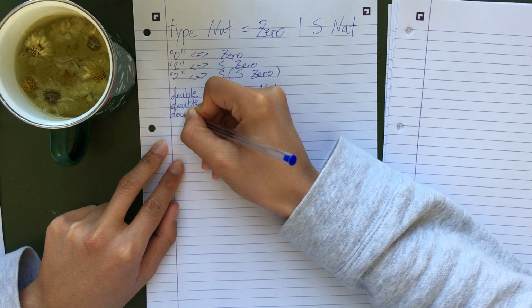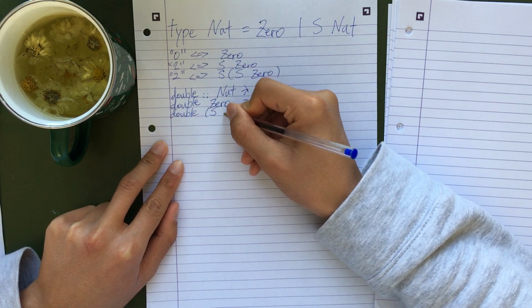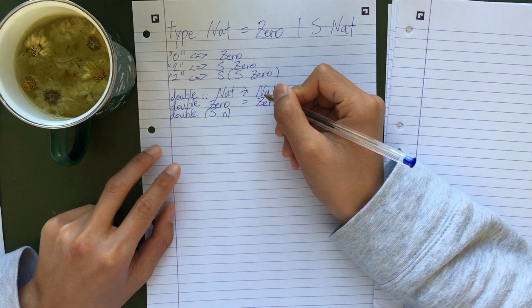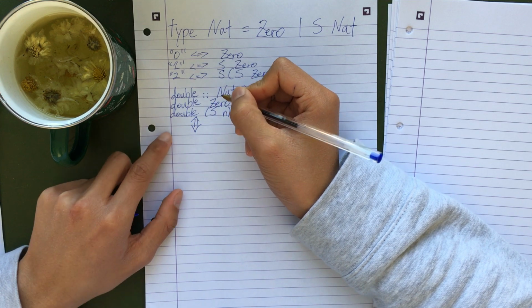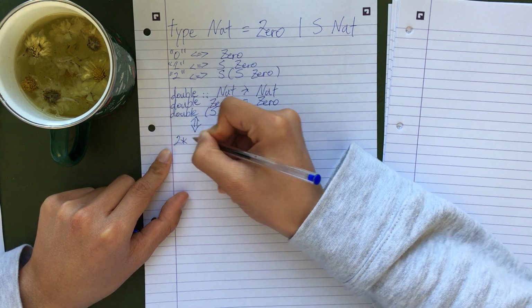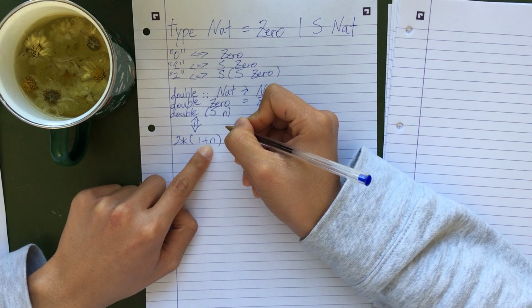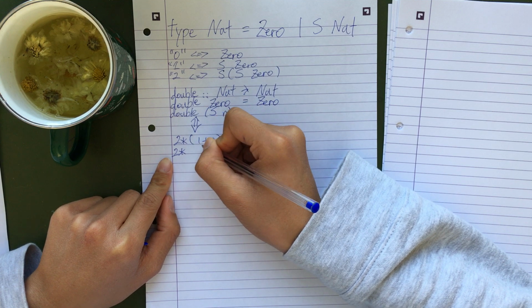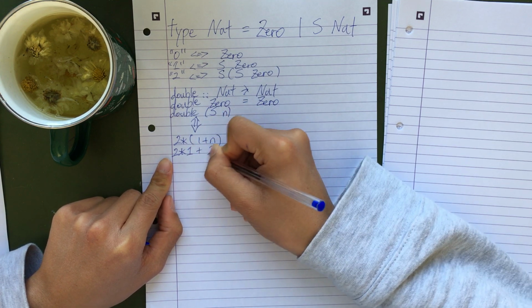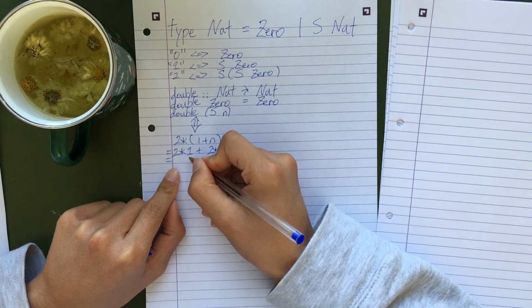And double of a non-zero number is going to look like double of Sn. Let's figure out what that says. This is like saying we're doing 2 times 1 plus n. If we expand out the brackets, that's like saying 2 times 1 plus 2 times n. And 2 times 1 is 2.